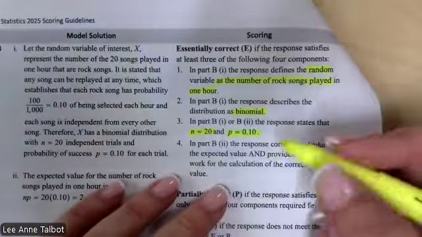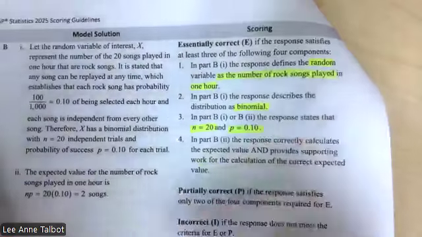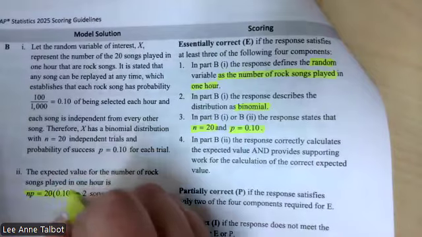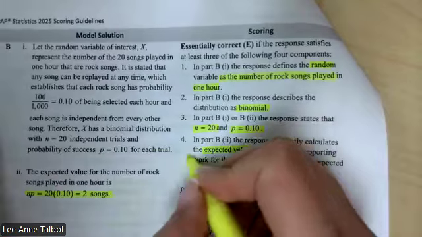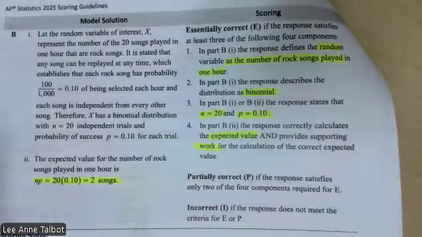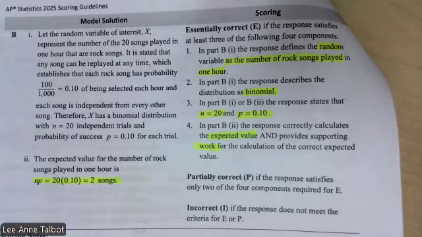And then B2 is the expected value, which is N times P, which is 2 songs. So expected value and work. If you have 3 of the 4 of those, you get an E. They're more generous in this problem for some reason.